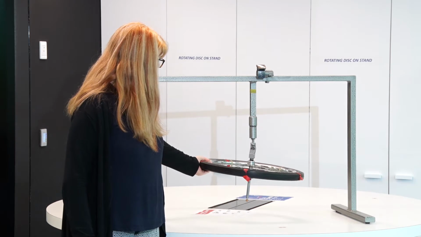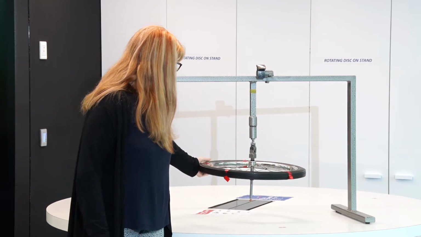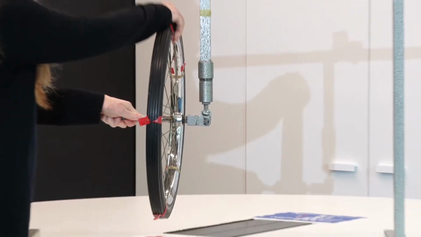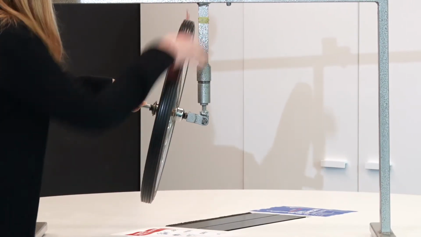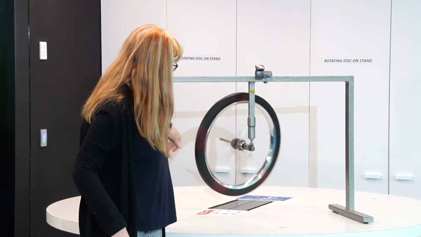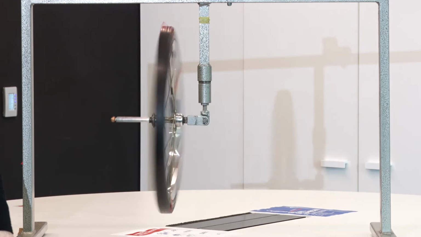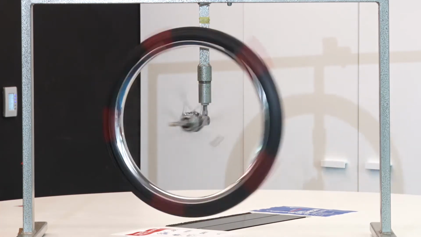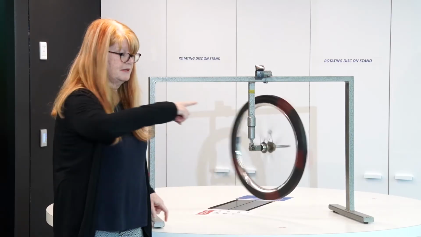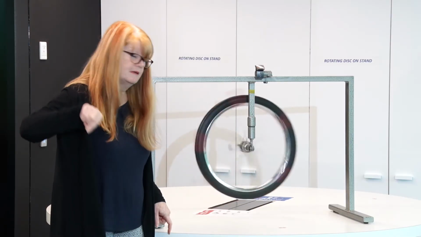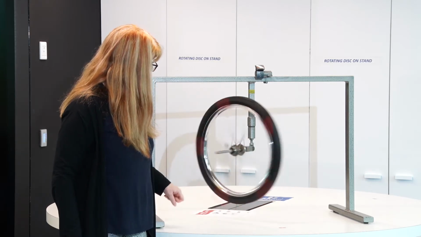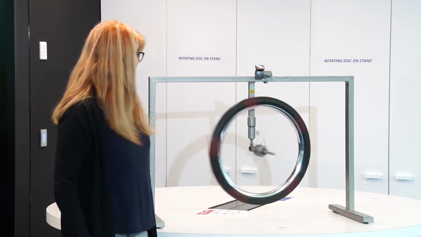But what happens if I tip it up again and spin the wheel? What will happen if I let go? Will it fall down? No, it does not fall down. It spins around its axis, and the axis itself precesses around the vertical.